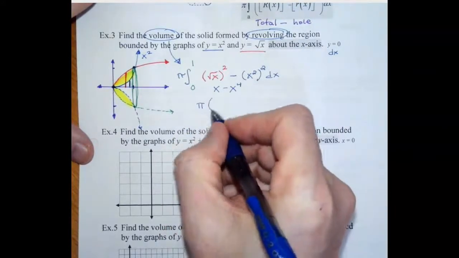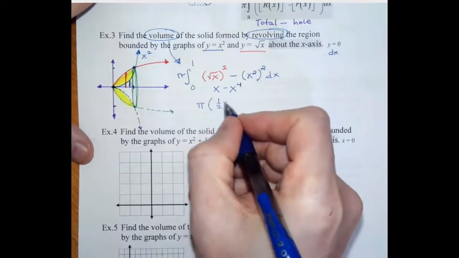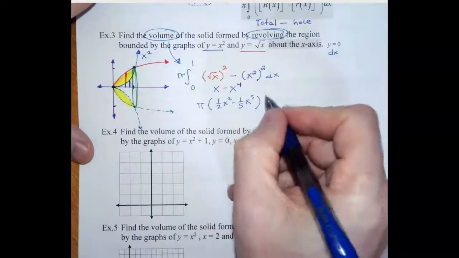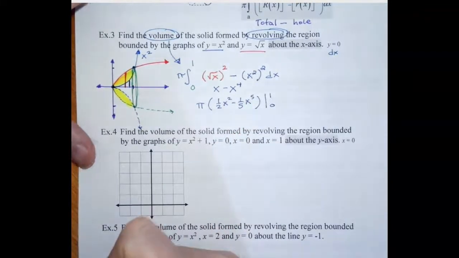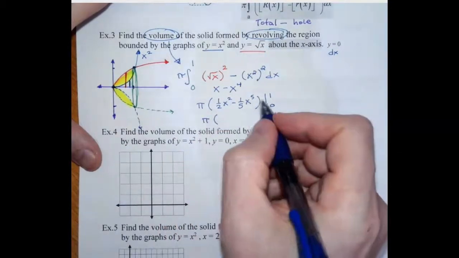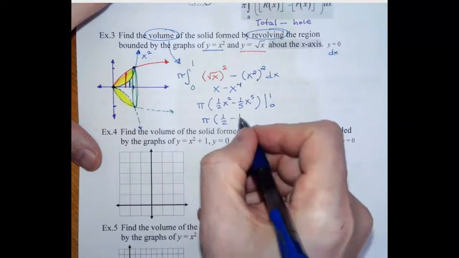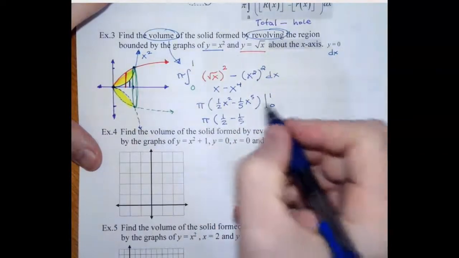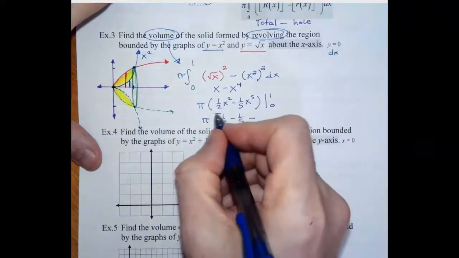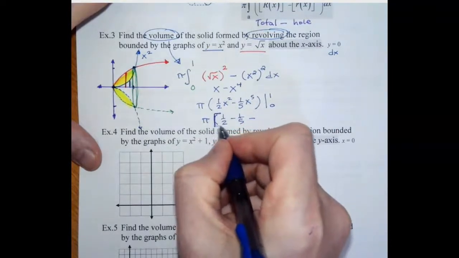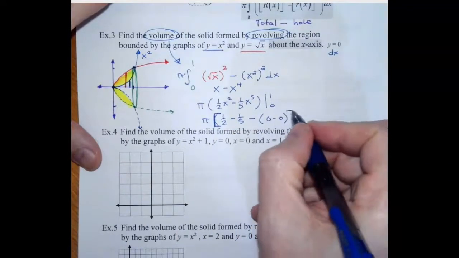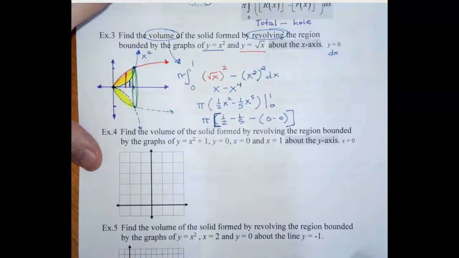So that's going to be 1/2 x squared minus 1/5 x to the fifth from 0 to 1. So that's going to be pi times 1/2 minus 1/5 minus, and then really I should be using parentheses here probably just to emphasize to you, minus, and technically that would be 0 minus 0. So we just want to be careful with that.